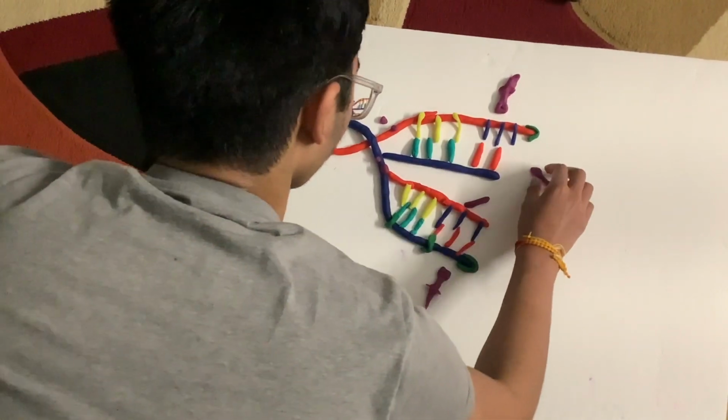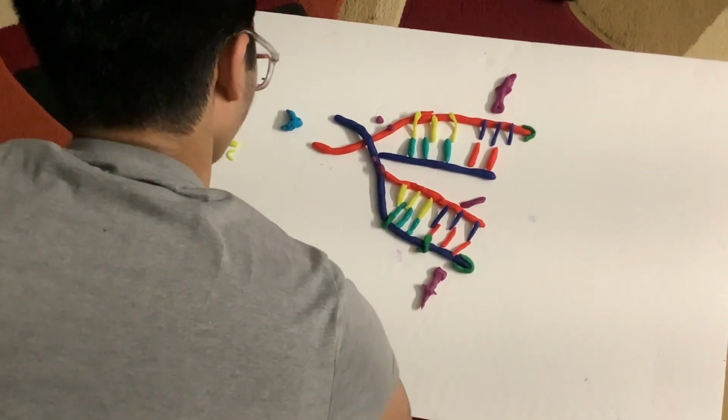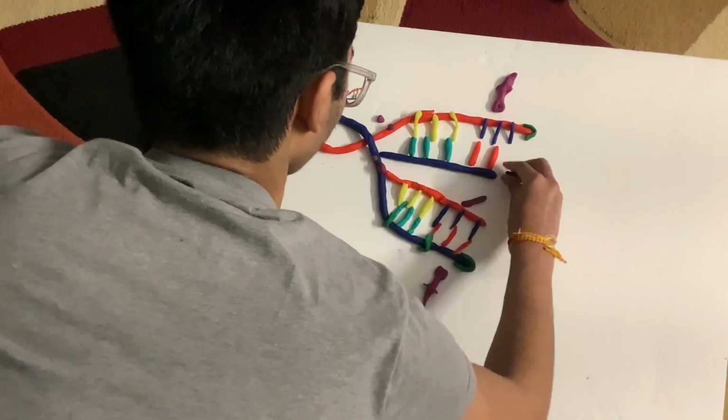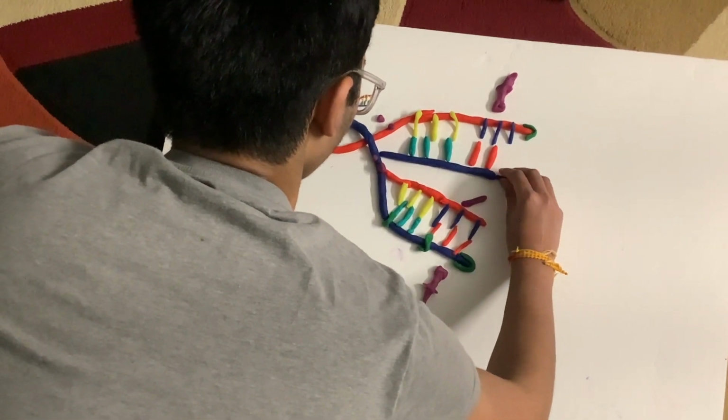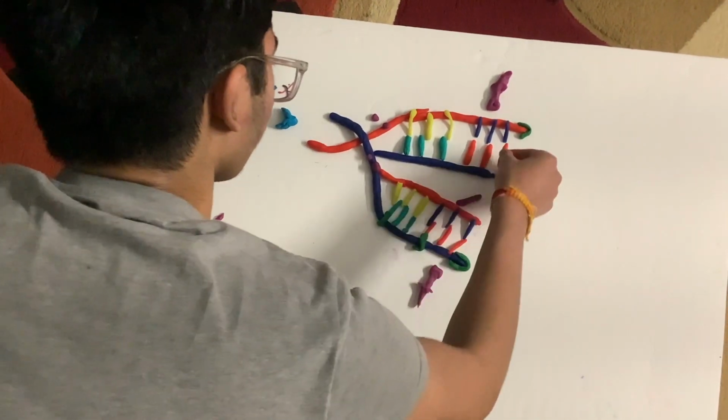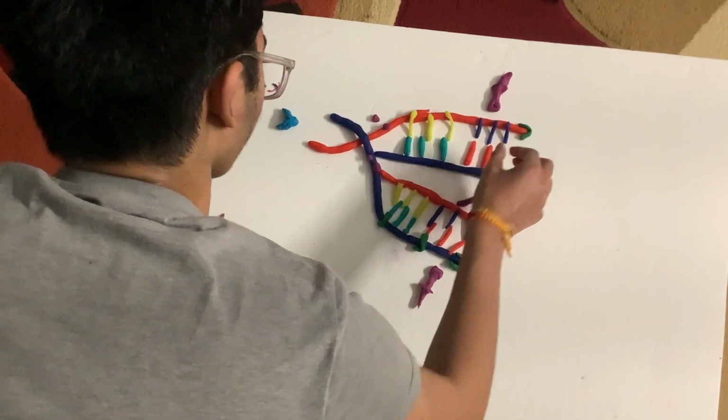while helicase cuts more bonds. Also, DNA polymerase I gets rid of the primers and replaces them with DNA.